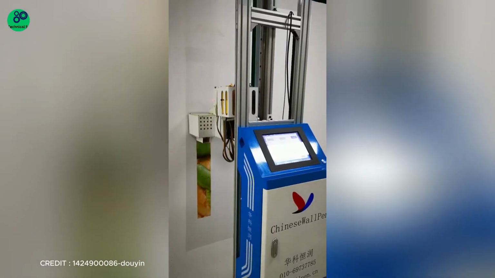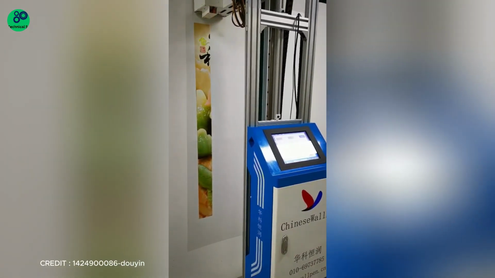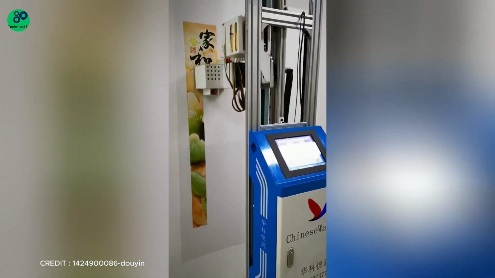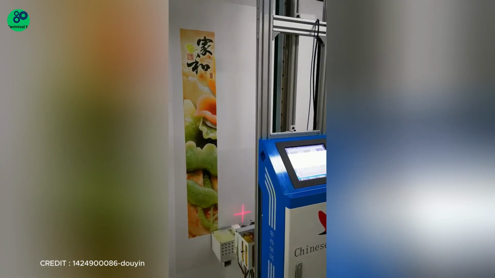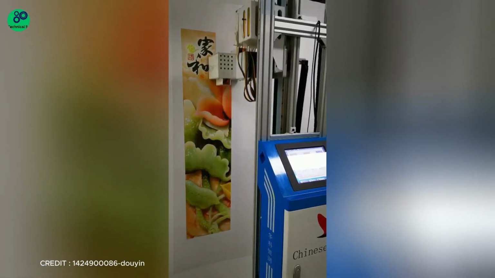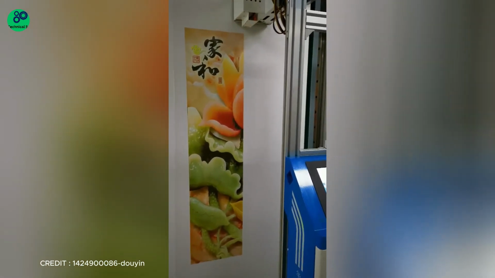The 4-nozzle wall painting machine is a smart and efficient tool for large-scale painting projects, capable of simultaneously spraying four different colors with precise paint distribution and automatic height adjustment.